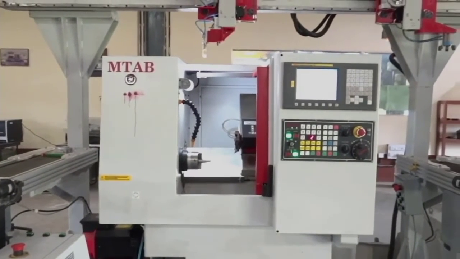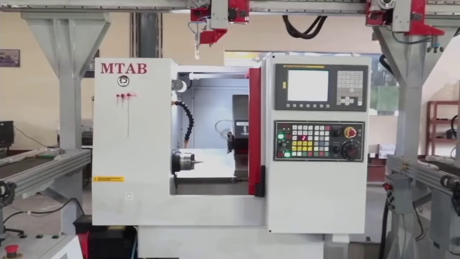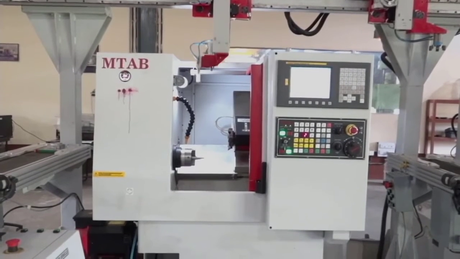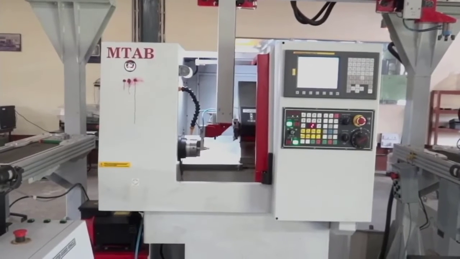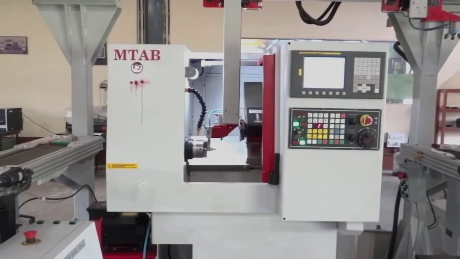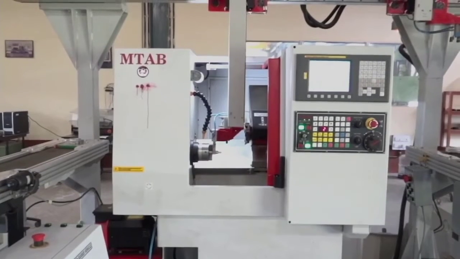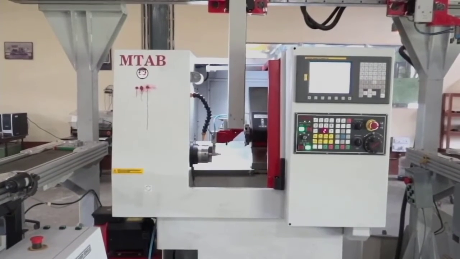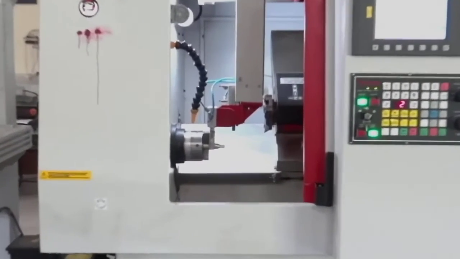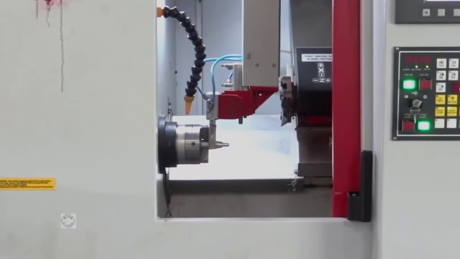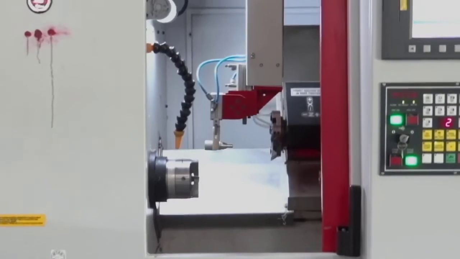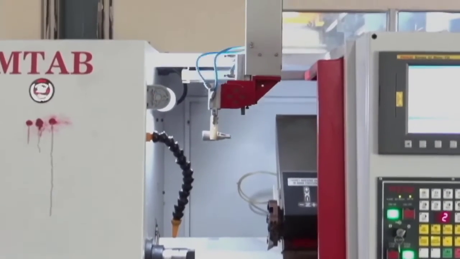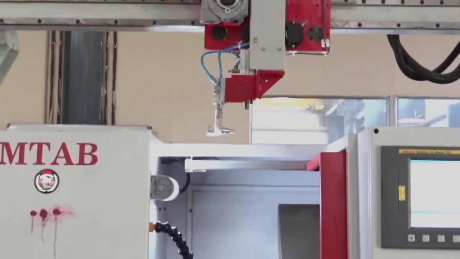After machining of the work parts, or after processing of the work parts, the same feeding mechanism will approach the work part. The chuck will open. Immediately the feeder will hold the work part and it will safely unload the work part from the CNC turning center.